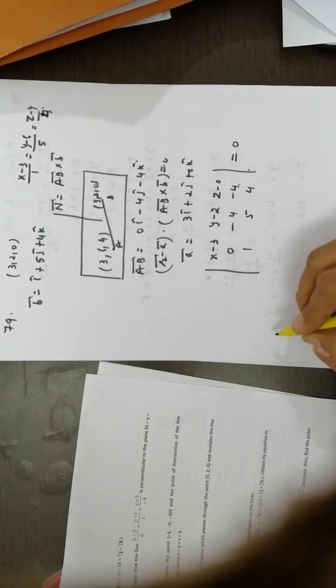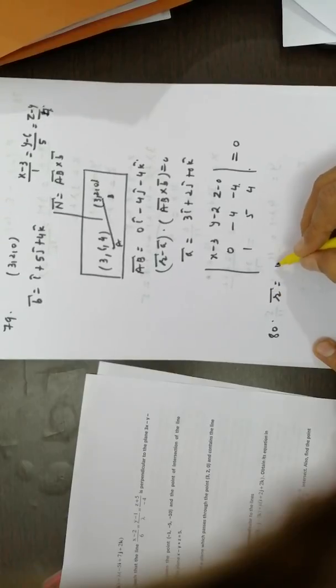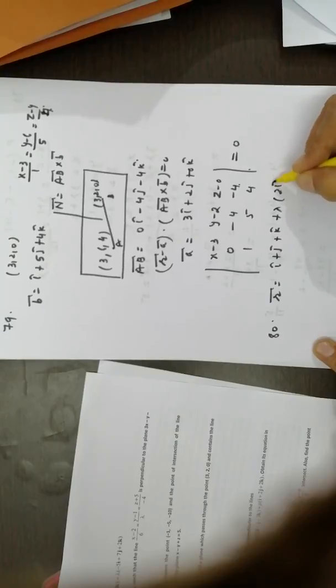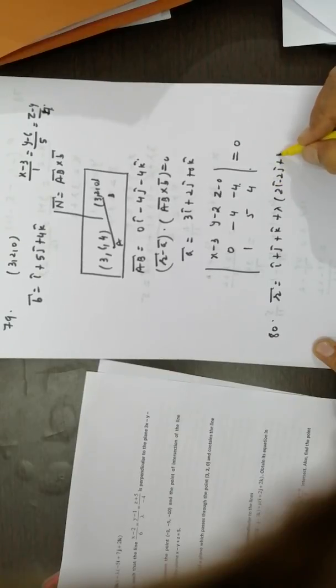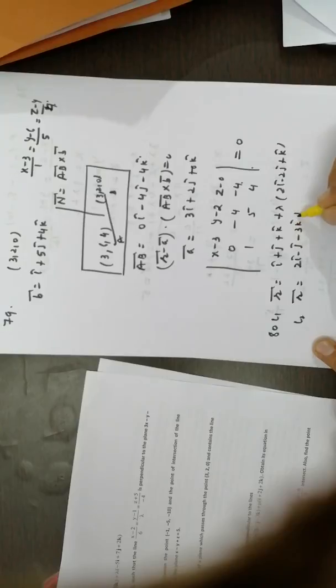And the 80th question: there are two lines. R vector is equal to i cap plus j cap plus k cap plus lambda times (2i minus 2j plus k cap). This is line 1, and line 2 is R vector equal to 2i minus j minus 3k cap plus mu times (i cap plus 2j plus 2k cap).